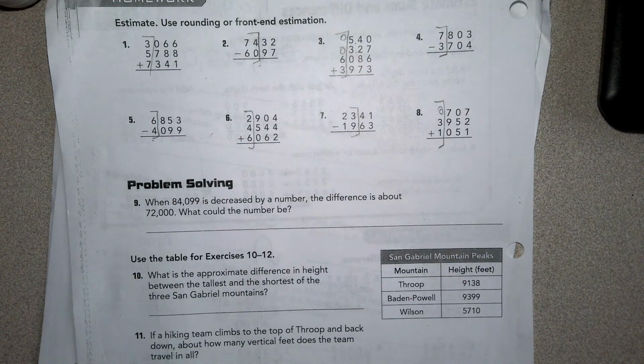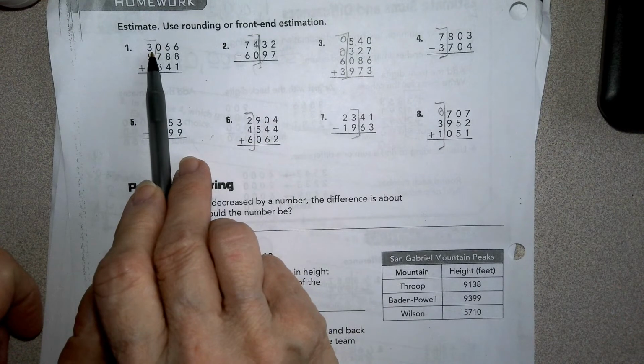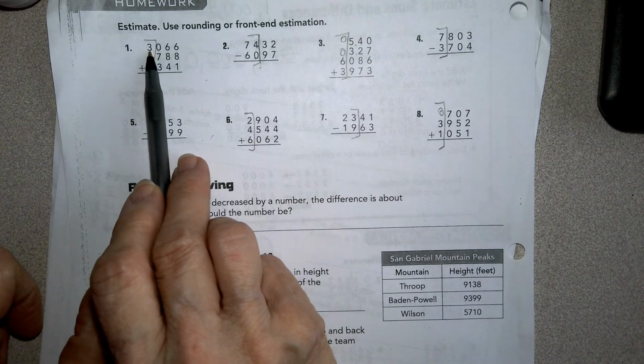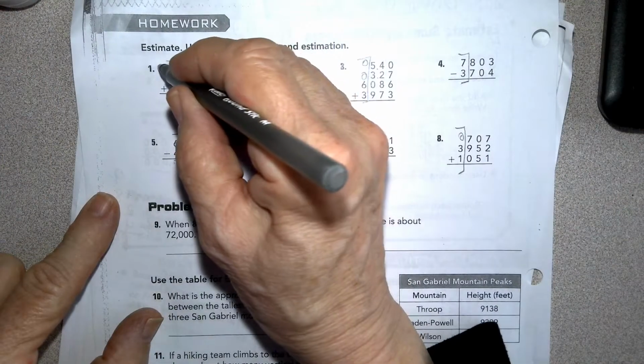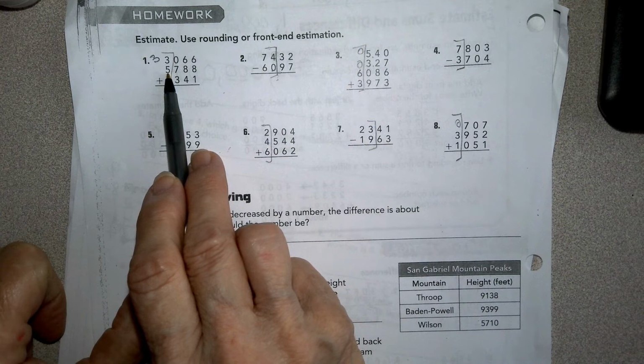Alrighty, here we go. So we're going to do this one. We're rounding to the thousands place. Is this going to be a 3 or a 4? 3. So just put a little 3. Show me how you're rounding it. Is this one going to be a 5 or a 6?